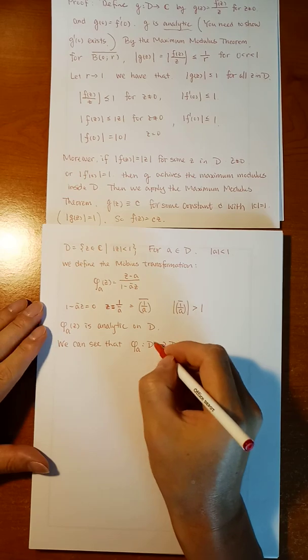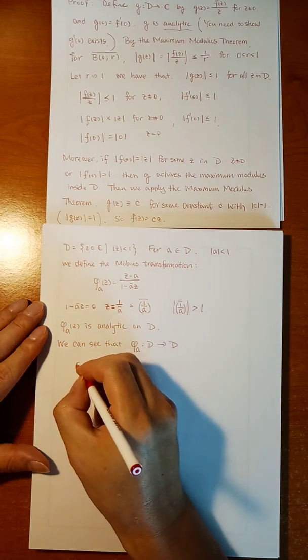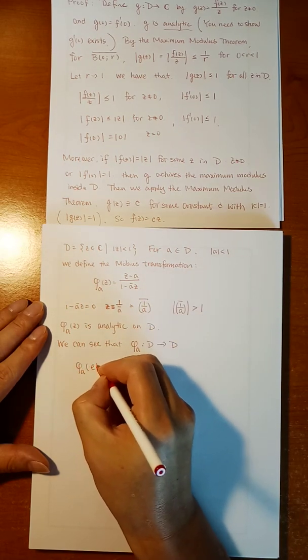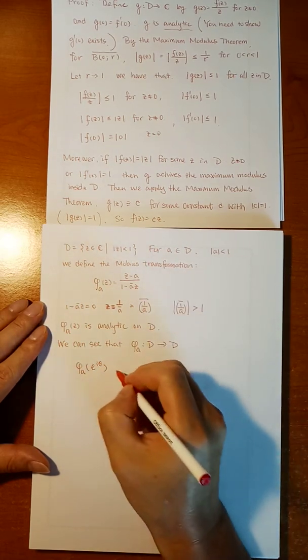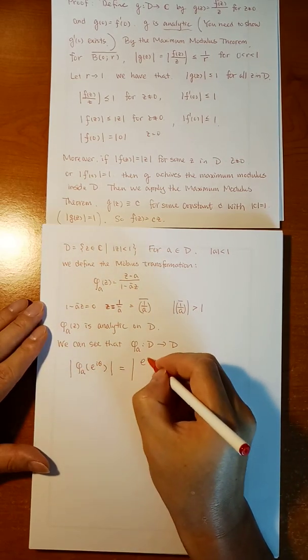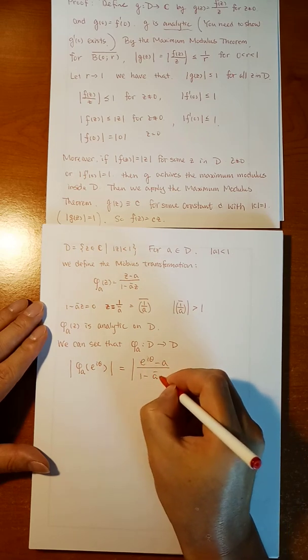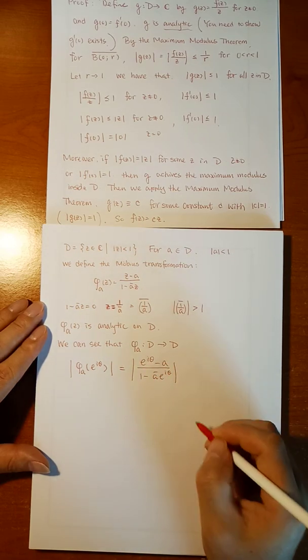We try to find the modulus along the boundary. So phi A of e to I theta is (e to I theta minus A) over (1 minus A bar e to I theta).